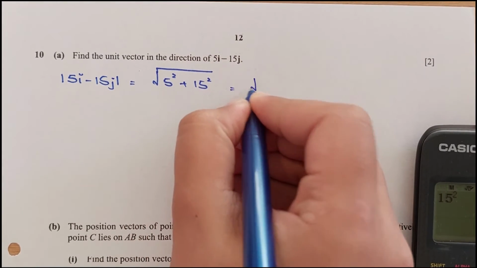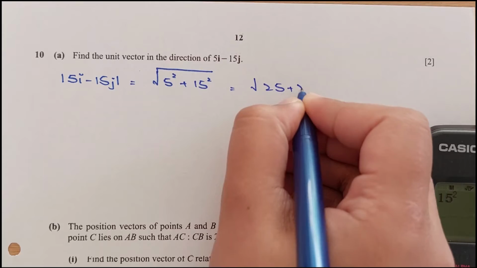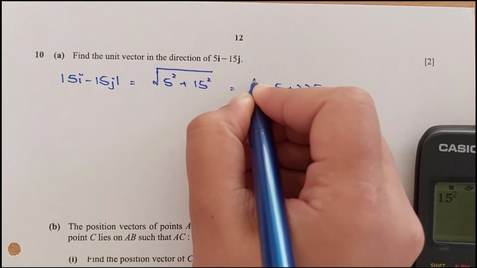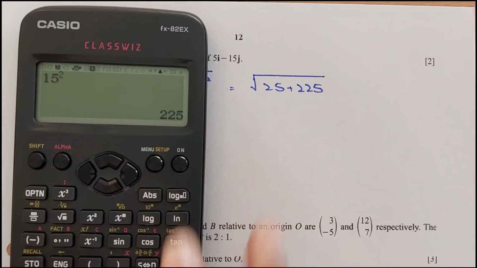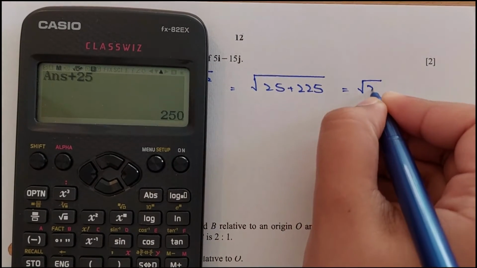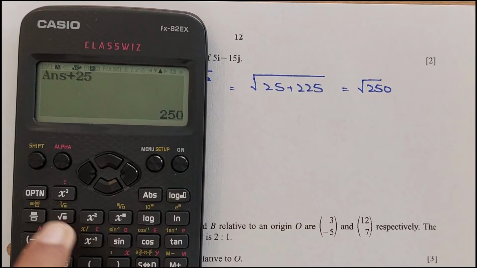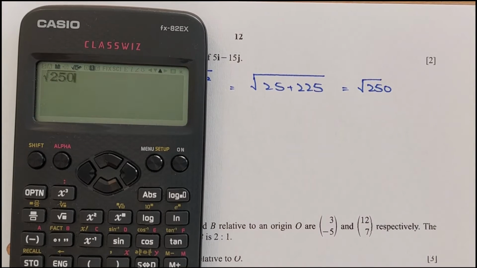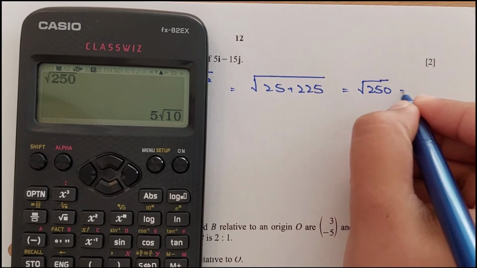So this is the square root of 25 plus 225, which is 250. The square root of 250 is 5 square root of 10.